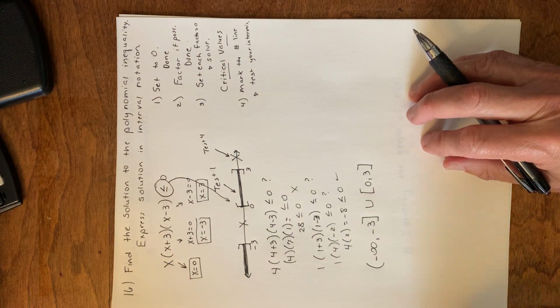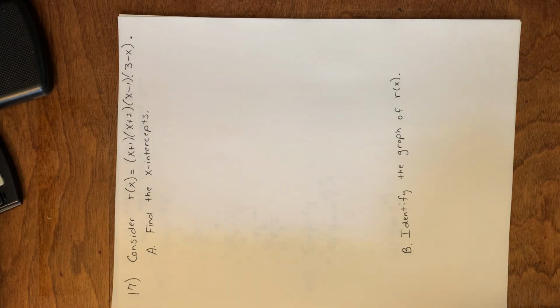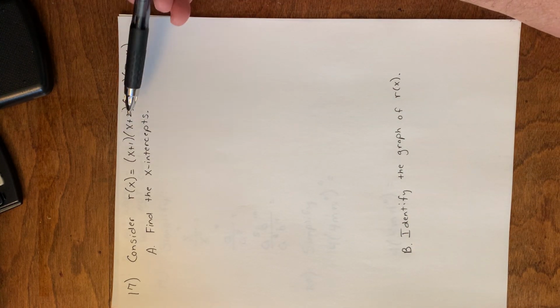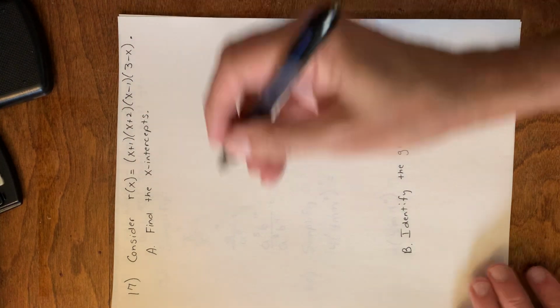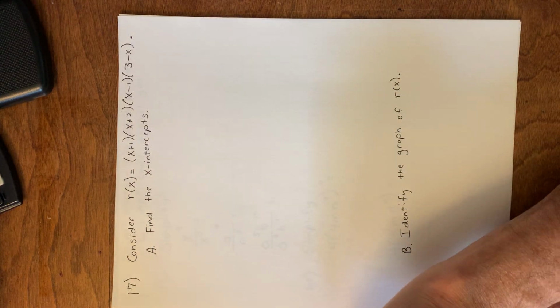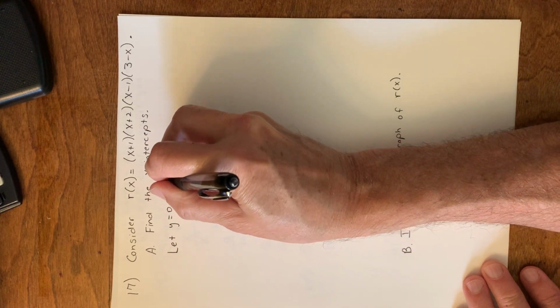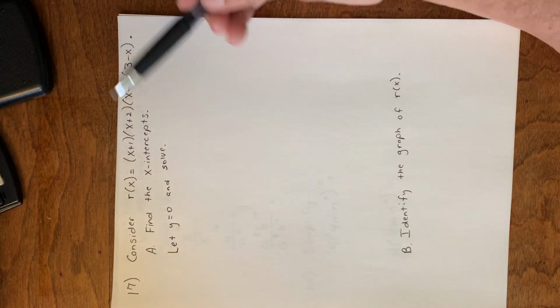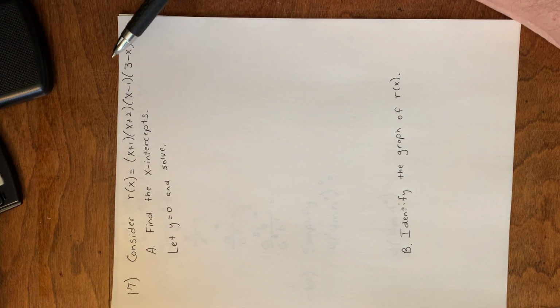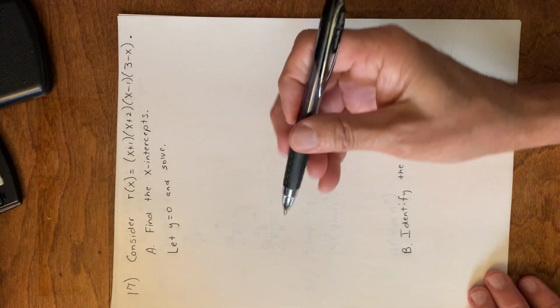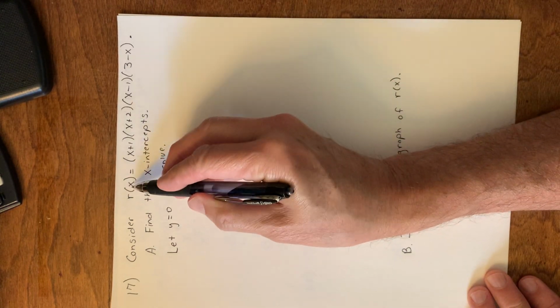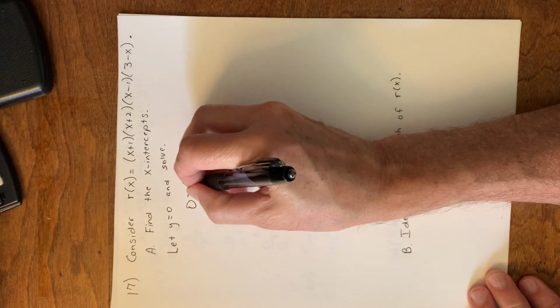All right, let's go on to the next one, number 17. It says, consider this function, r of x equals x plus 1, x plus 2, x minus 1, 3 minus x. Find the x-intercepts, it asks. Remember, to find an x-intercept, I let y equal to 0 and solve. Yeah, well, I don't see a y. Once again, we're reminded that r of x is the same as y. So in the place of this y, I'm going to put 0.